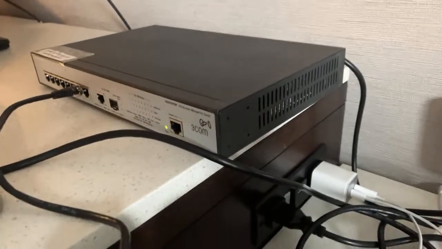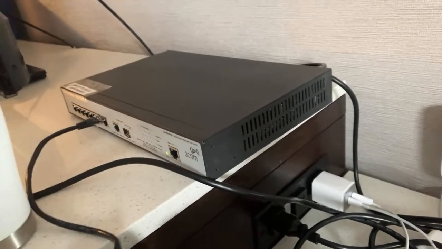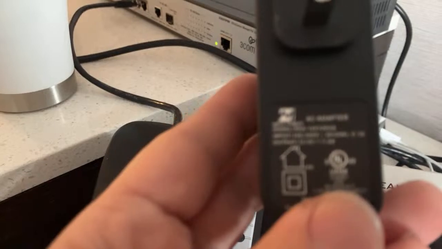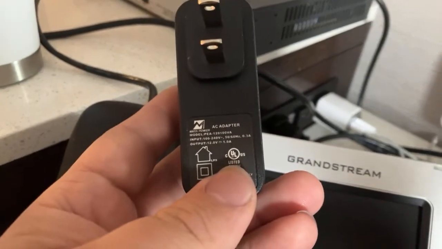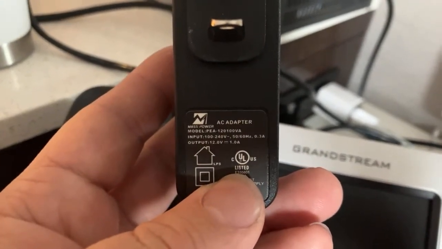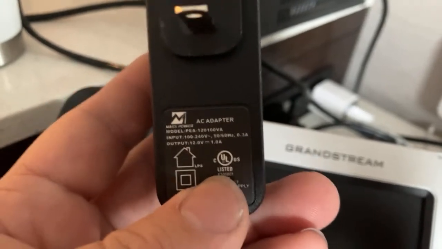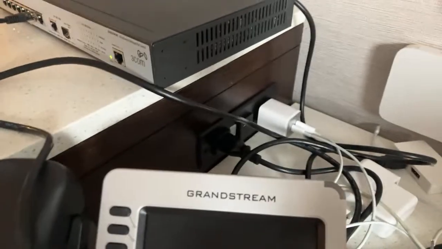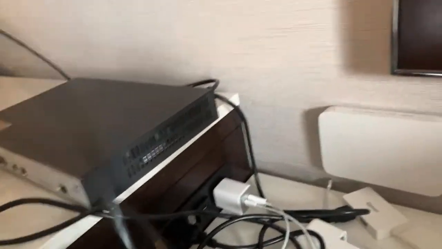By the way, I want to tell you why I'm using a PoE switch. A PoE switch is actually more power efficient than these little adapters. This thing is 1 amp, I don't know what the wattage is. It does draw electricity, and it is phantom power, and it can drive up your electric bill depending on how many you have plugged in.